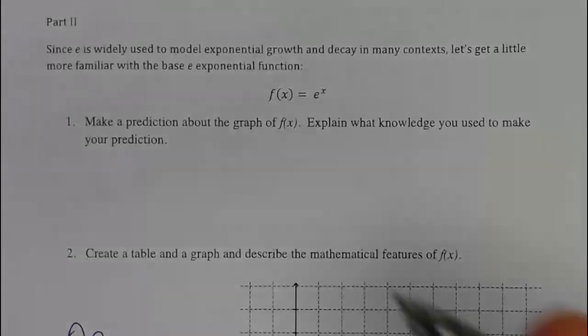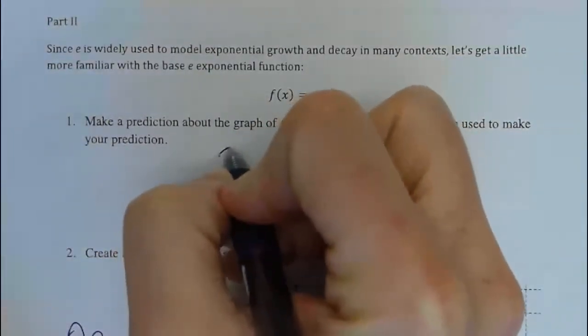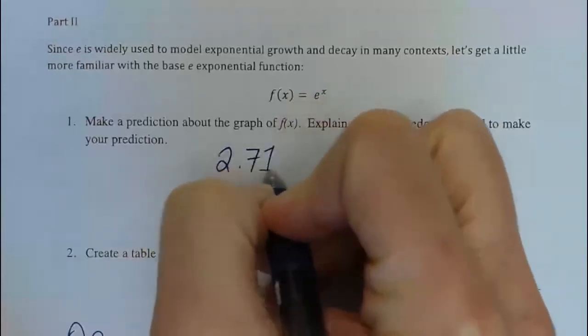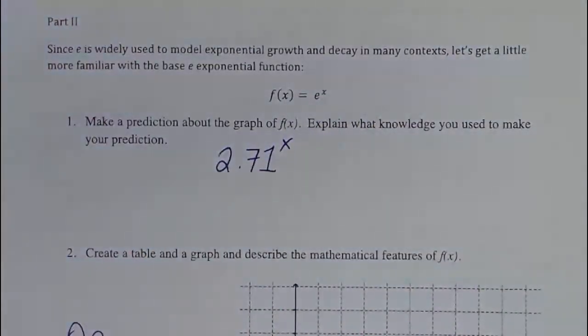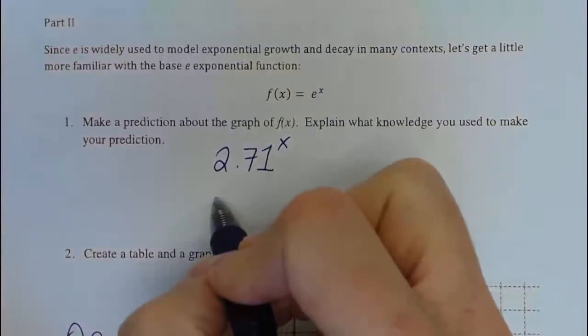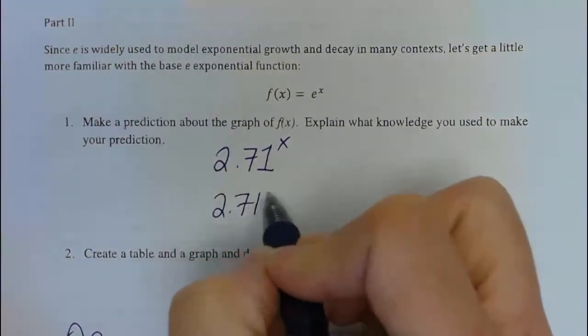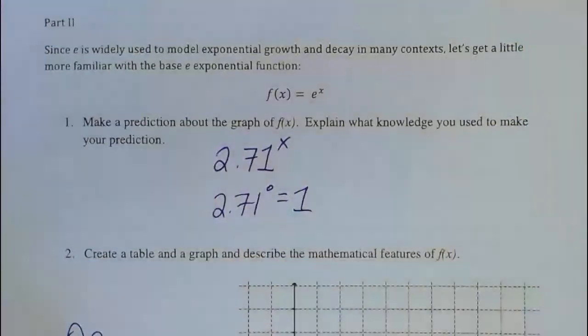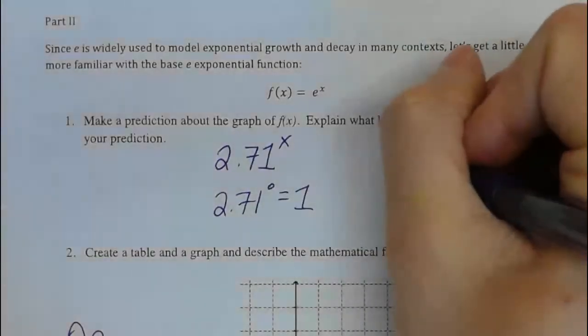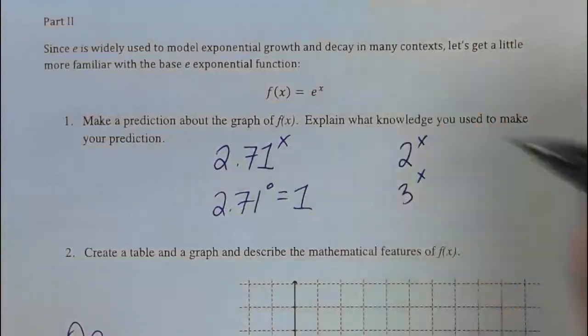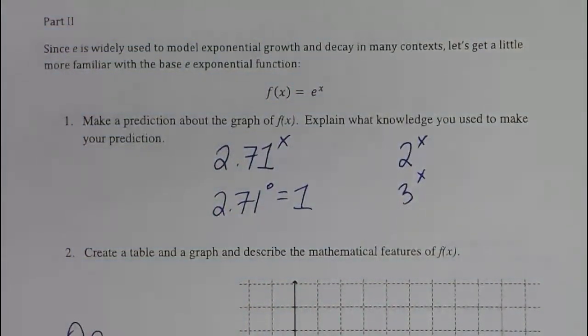So before we do it, if we make a prediction, what we're essentially doing is basically raising 2.71 to the power of X. So if I did E to the power of 0, or 2.71 to the power of 0, it equals 1. So we're going to have a similar y-intercept to other exponential equations. We're also going to have a horizontal asymptote on the x-axis like normal, and it's going to grow pretty similarly to if I was graphing 2 to the x or 3 to the x, since it's kind of in between those two. So our domain would still be all real numbers.